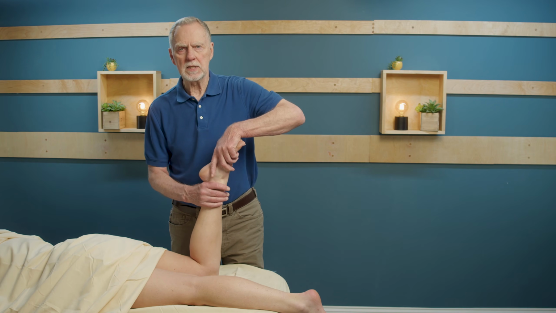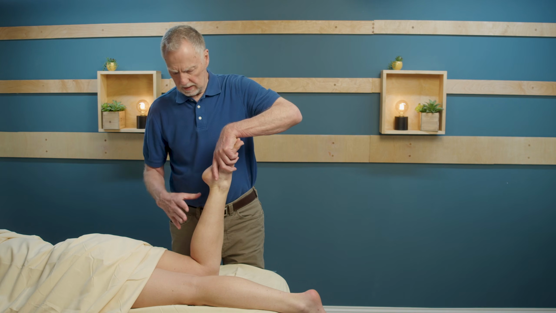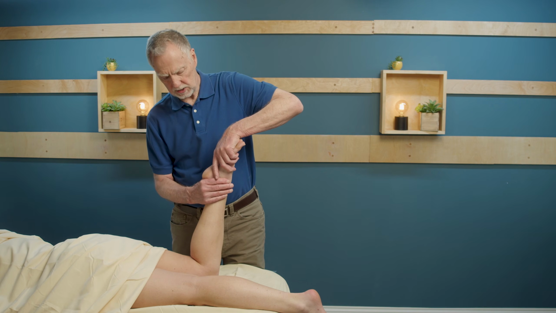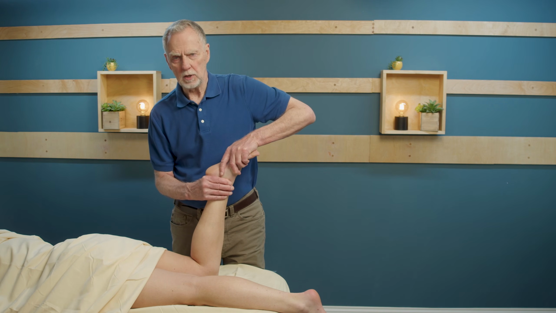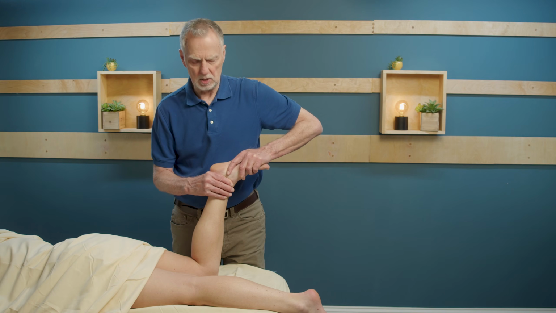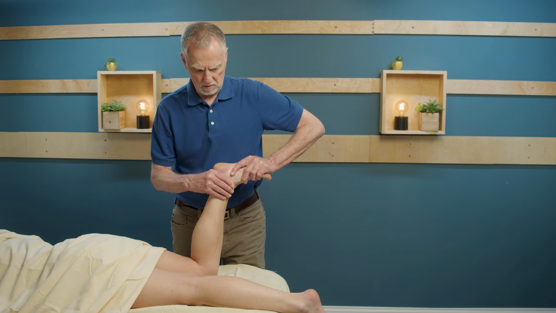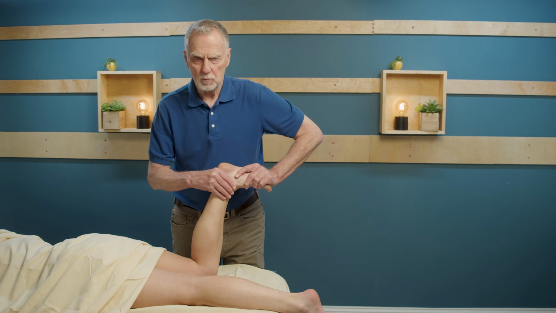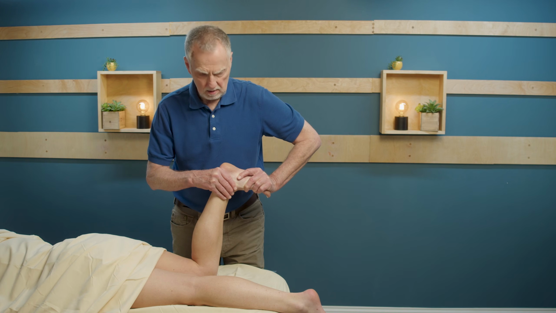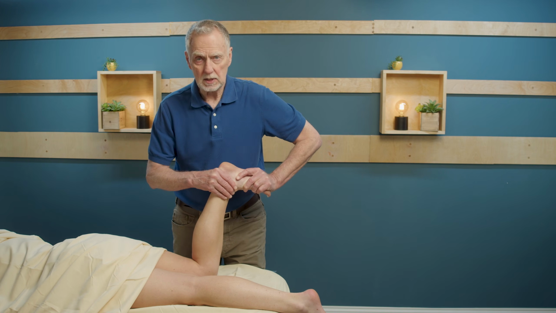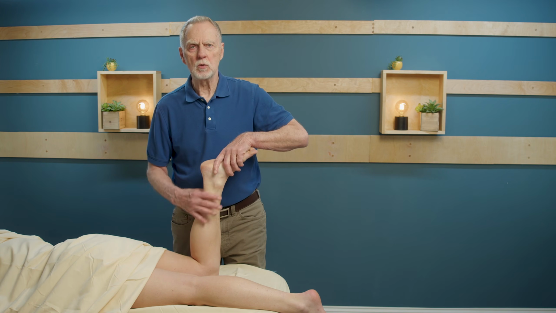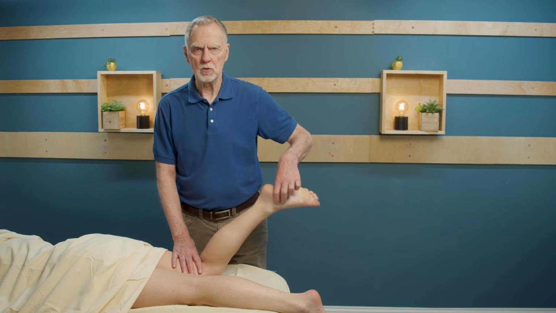The second round of isolytic contraction is a little bit more effort on the part of the client, so she's resisting a little bit harder. We are trying to re-engage the soleus muscle to act more efficiently as the injury heals in her Achilles. So we could do 2 or 3 rounds of that just for the soleus muscle.